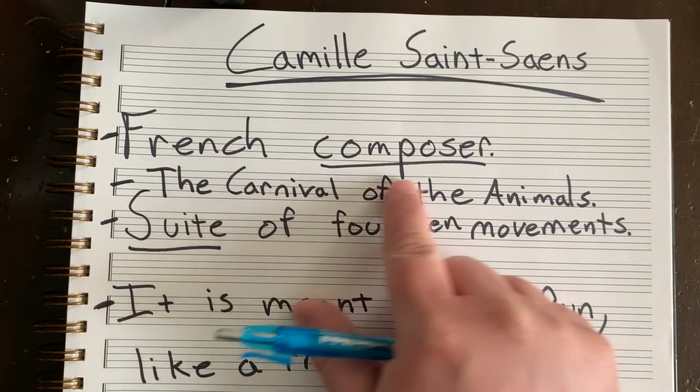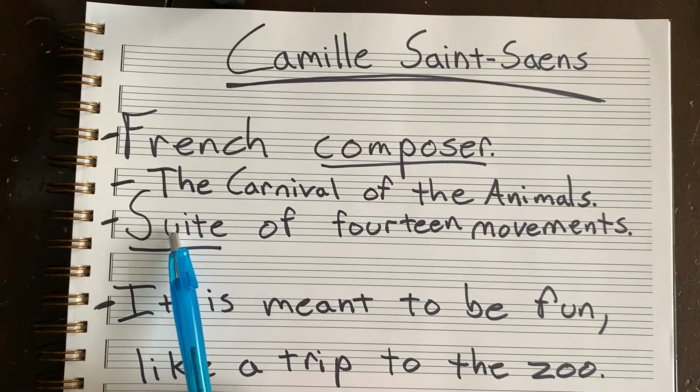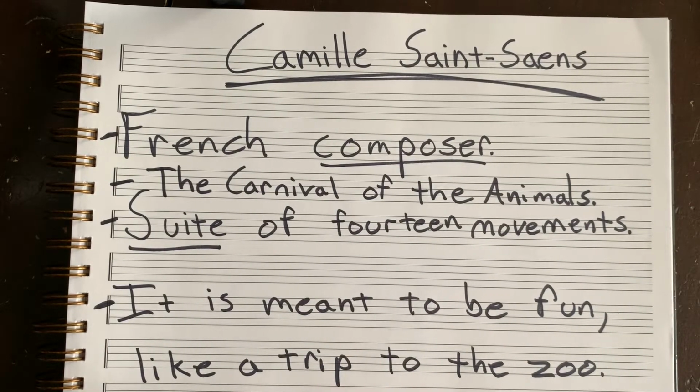That is correct. A composer is a person who writes music. In each piece of The Carnival of the Animals, it's supposed to sound like how that animal would behave or walk, or even some of the sounds that they would make.